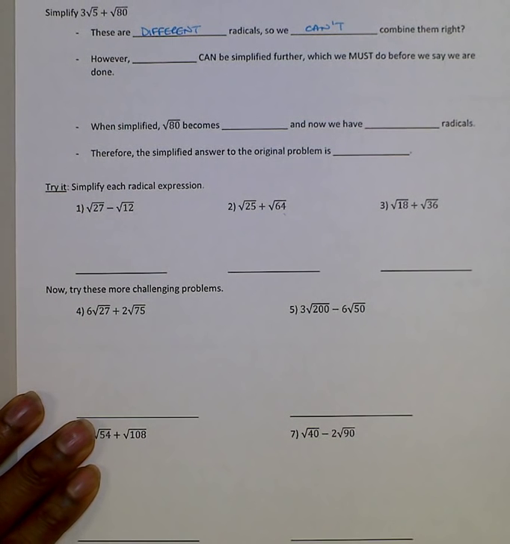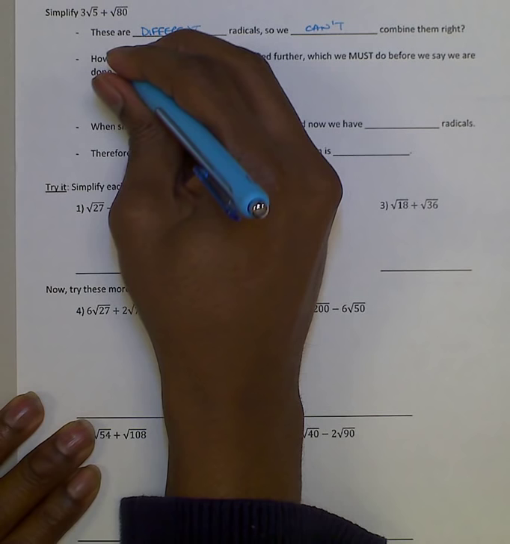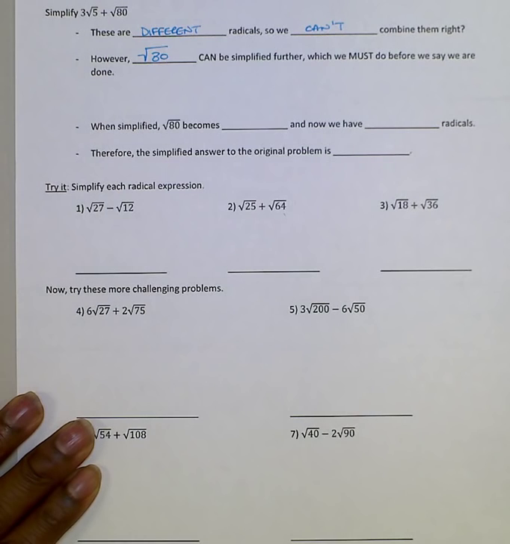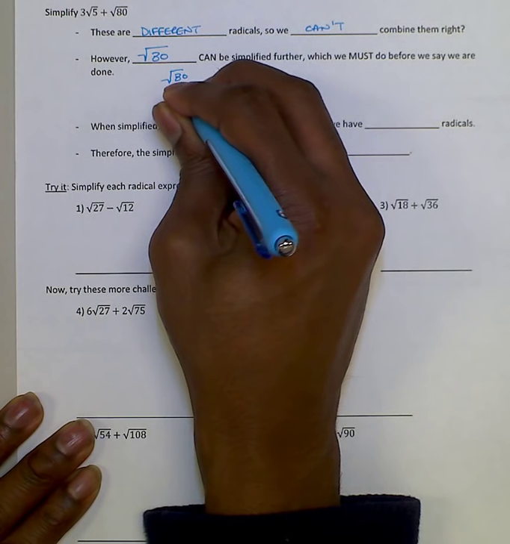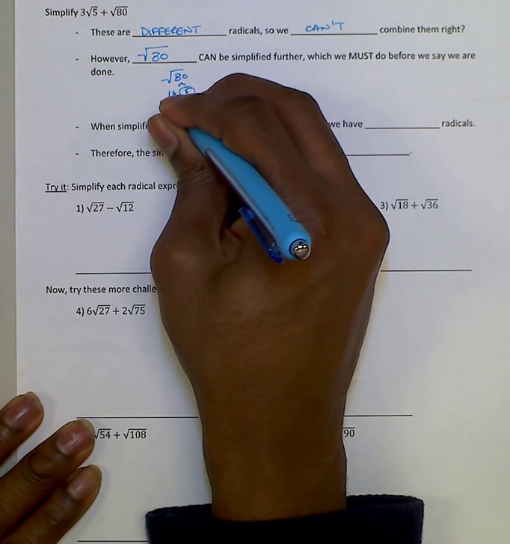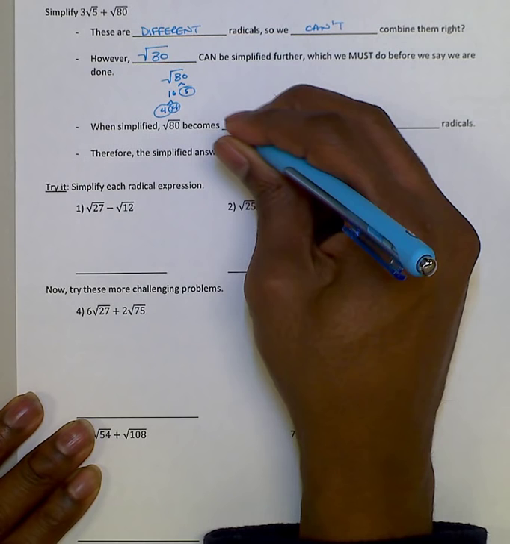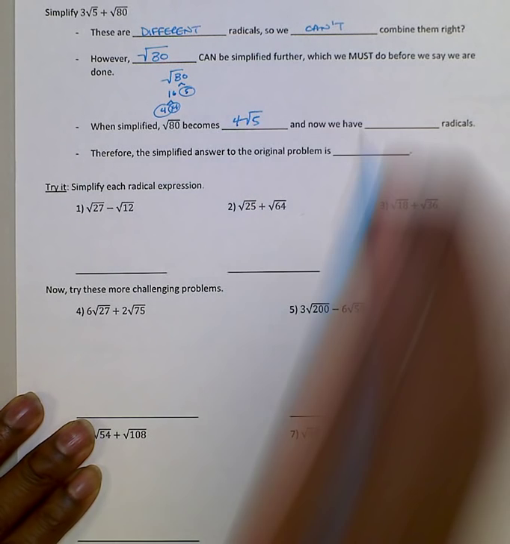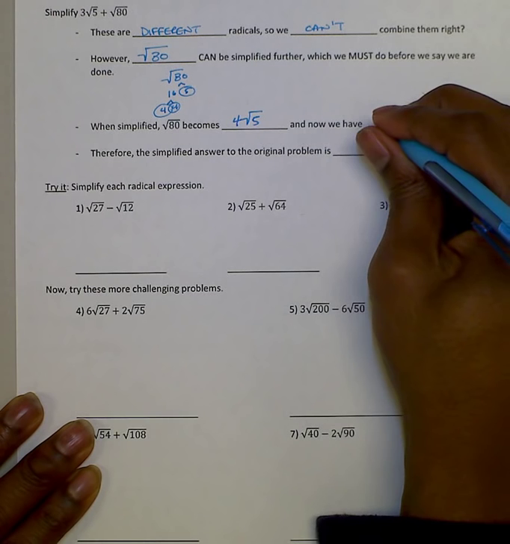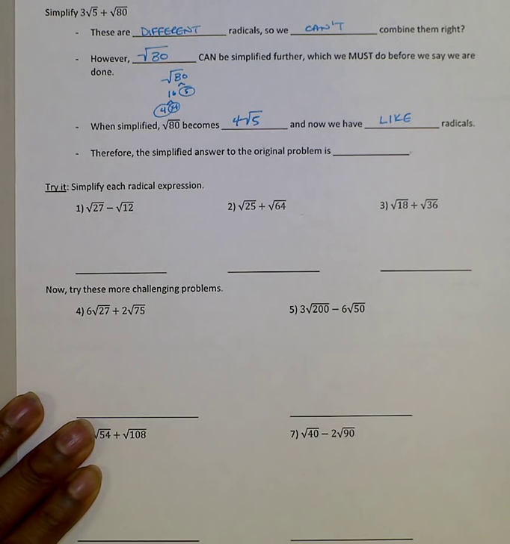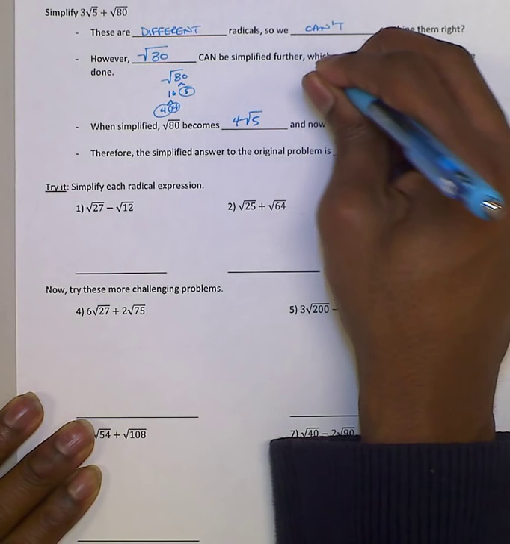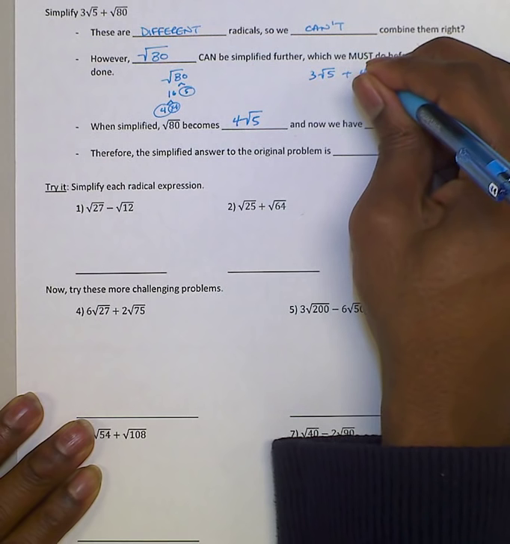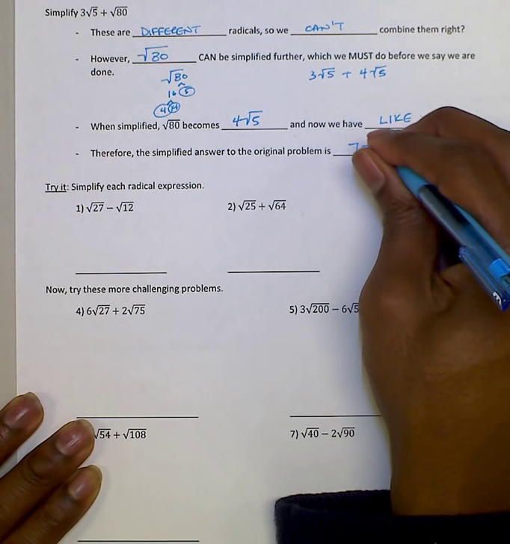However, radical 80 can be simplified further. So we must do that before we say we are done. So let's simplify radical 80. Gives us 16 and 5, 4 and 4. And so radical 80 becomes 4 radical 5. And now we have like radicals. So therefore, the simplified answer to the original problem is 3 radical 5 plus what we just changed radical 80 to, 4 radical 5, and that will give us 7 radical 5. 3 plus 4 is 7.